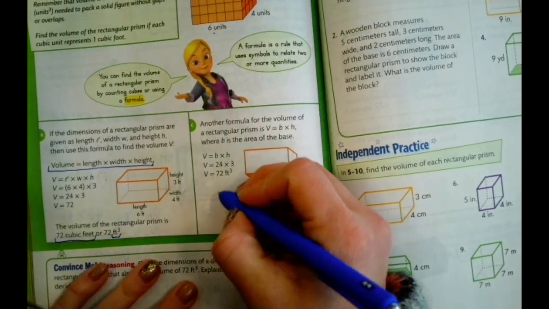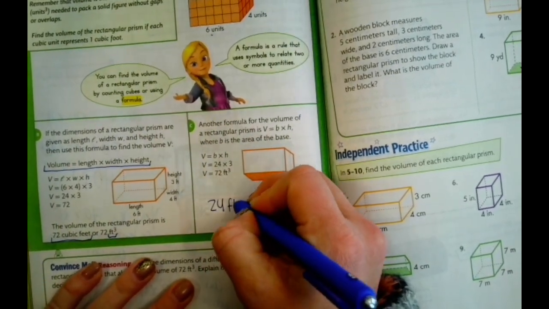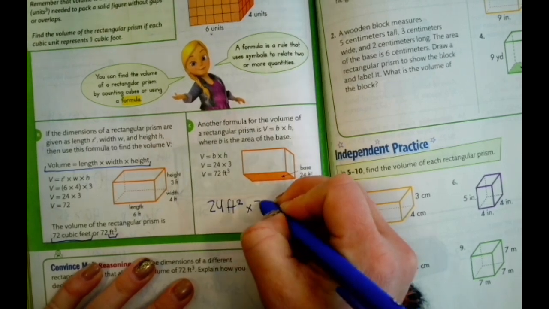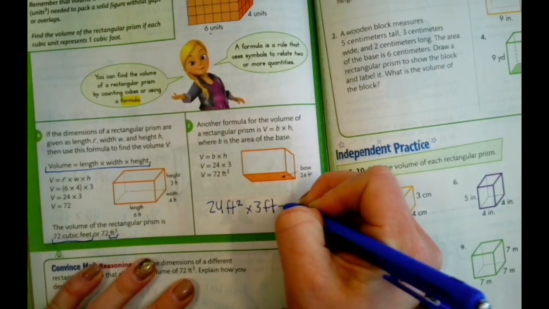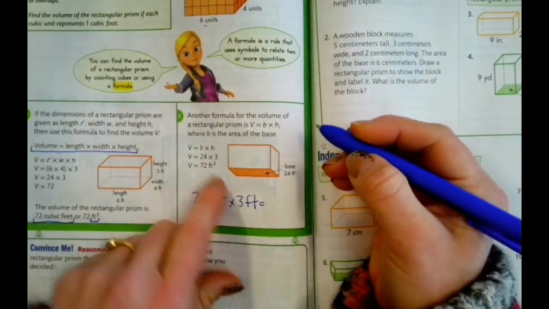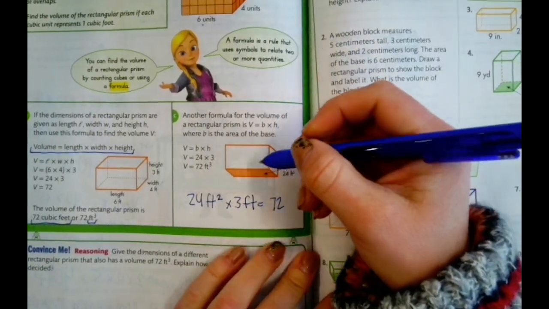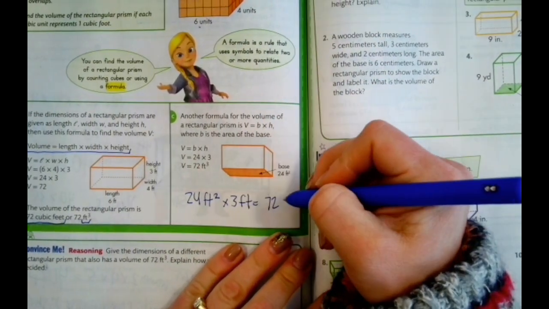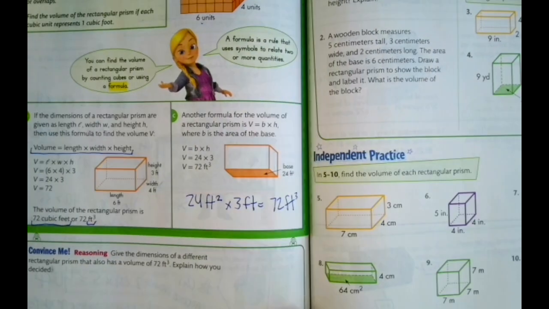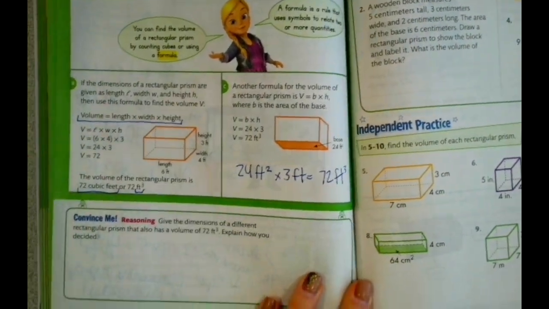So now we're doing 24 feet squared times 3 feet. So that's how we end up with feet cubed. Okay, so it is 24 feet squared times 1 other foot, which is 3 feet, 3 dimensions. So we do feet cubed, or feet to the 3rd power.